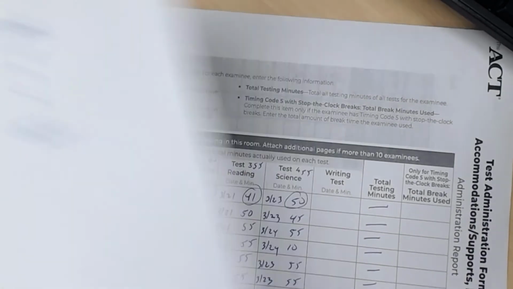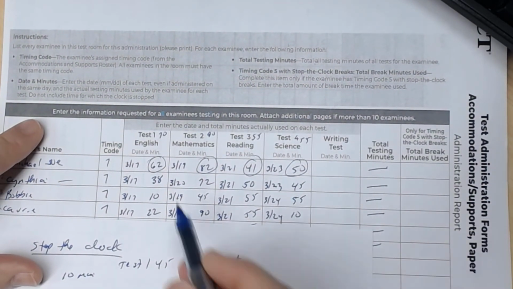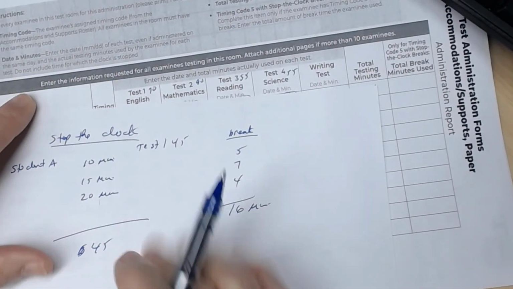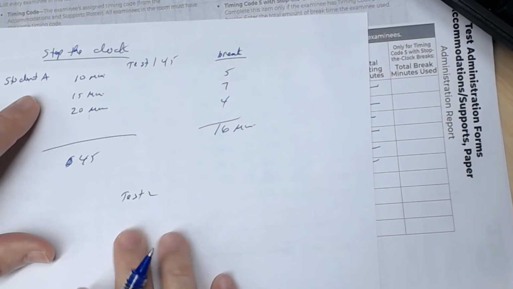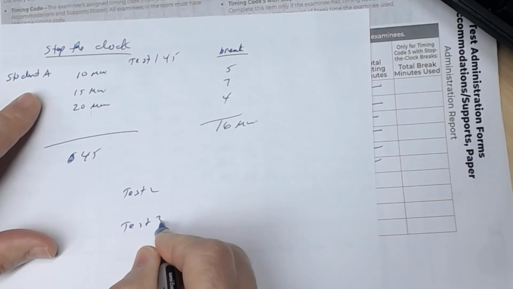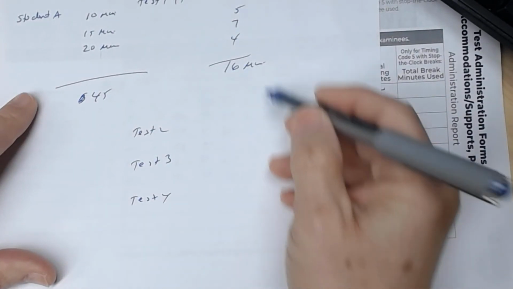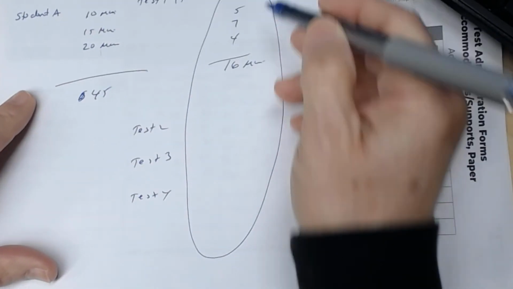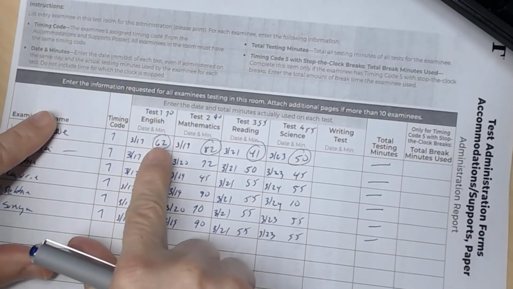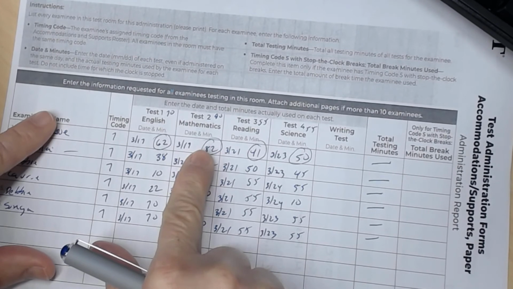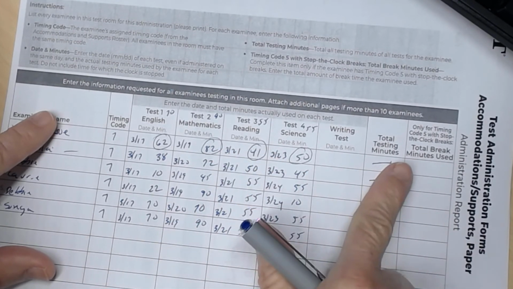I'm sorry, I need to rephrase that. So you would do test 1, then you would do test 2, then test 3, then test 4. So you do the same thing for all these. Then you would add up all of this, and that would go here. So the number of minutes for the break here, the number of minutes for the break here, the number of minutes for the break here, the number of minutes for the break here goes here.